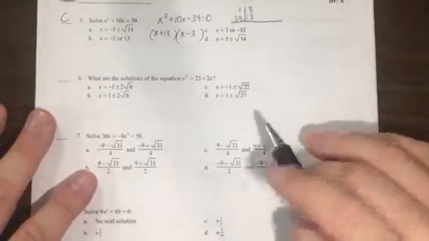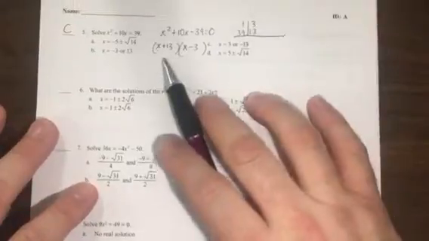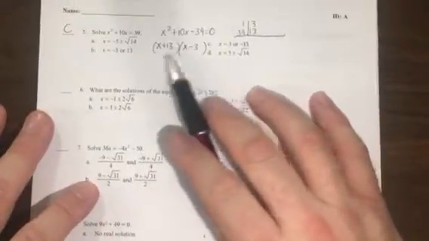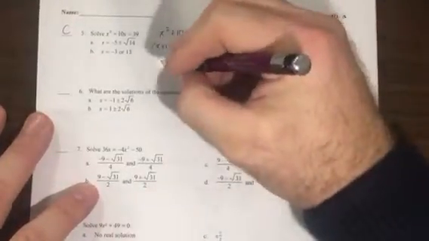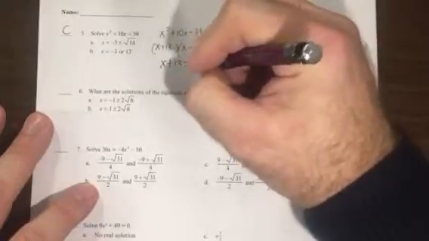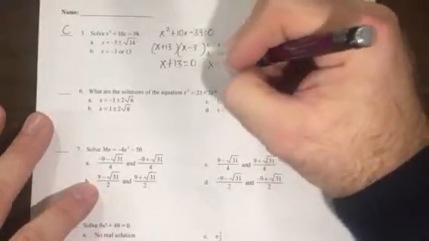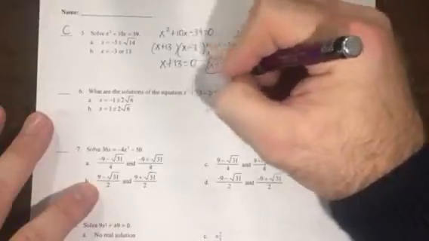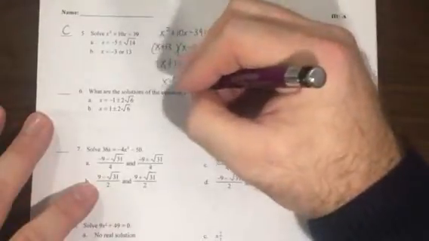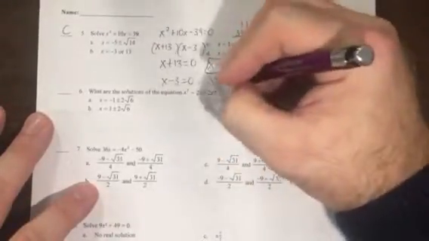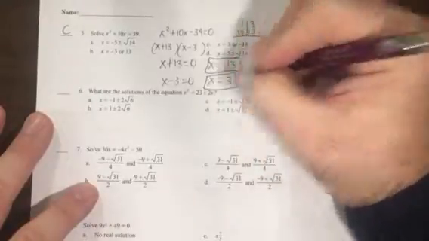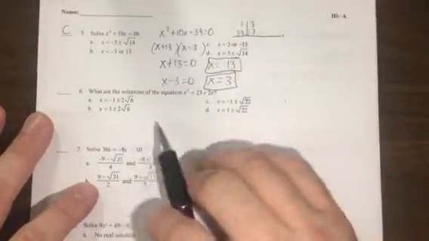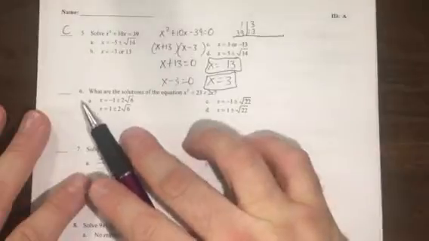Okay, I'm sorry, I take the opposites of what these are. So x plus 13 equals 0, so I have x is equal to negative 13. And then x minus 3 equals 0, x is equal to 3. All right, now number 6.